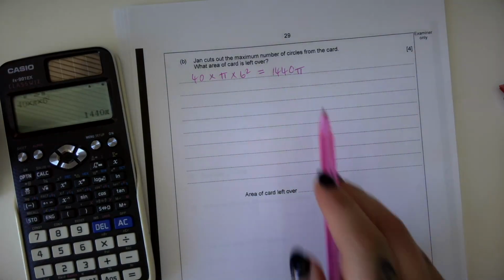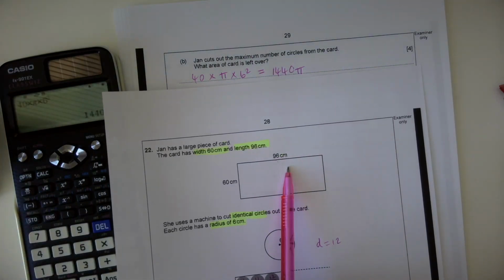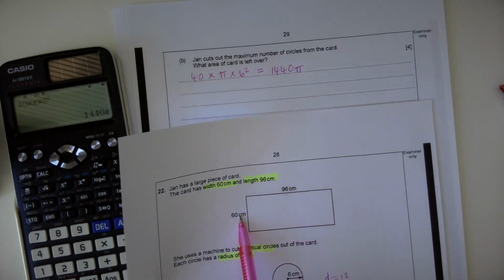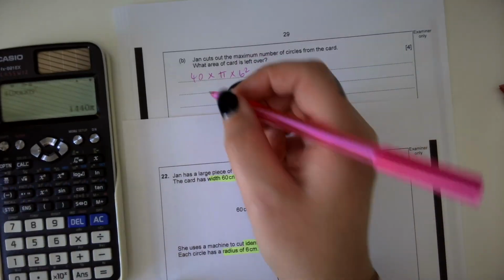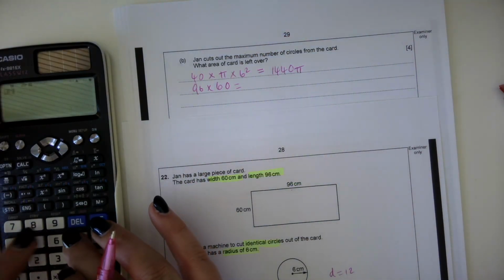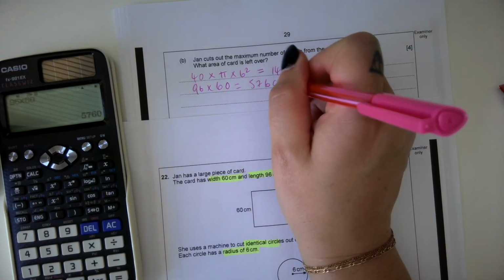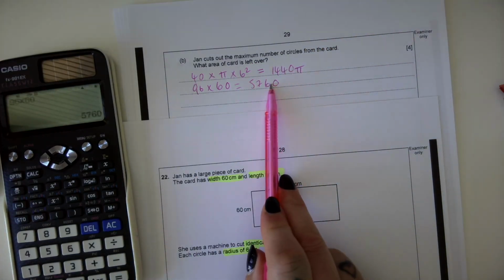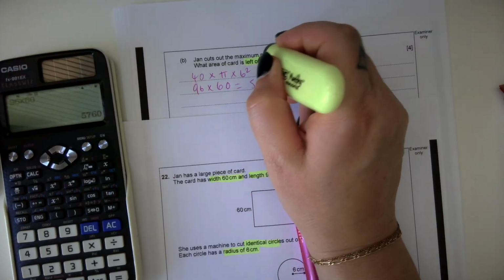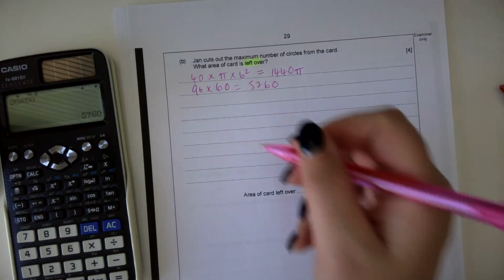Okay, so she's going to cut that area of circles out of this rectangle. So we need to find out what the total value of the rectangle is. So we're going to do 96 times 60. So that's 5,760. So that's the total area. That's the area she cuts out. We're interested in what's left. So we want the difference between those. So we're going to subtract them from each other.